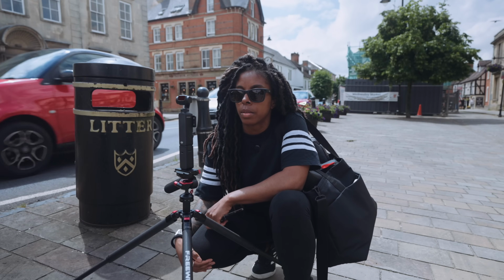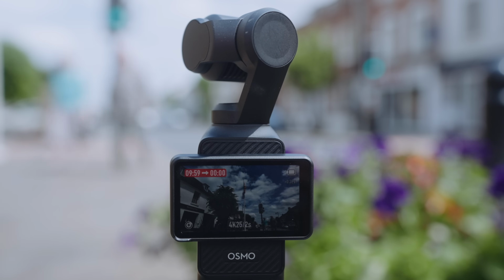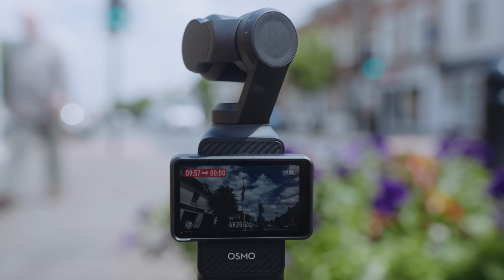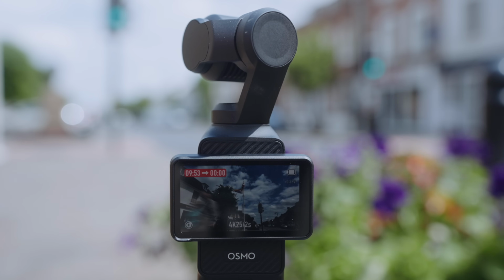I just want to see how much motion blur. Okay, there's a decent amount of motion blur in that.